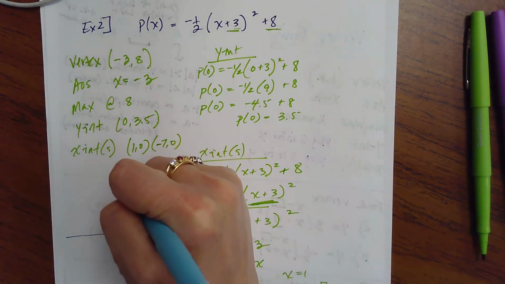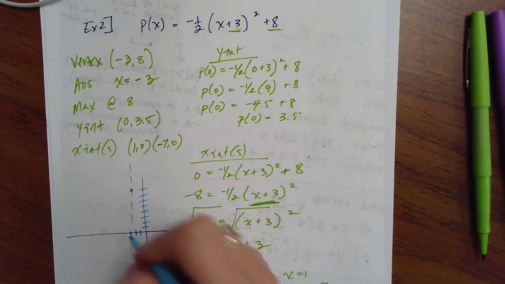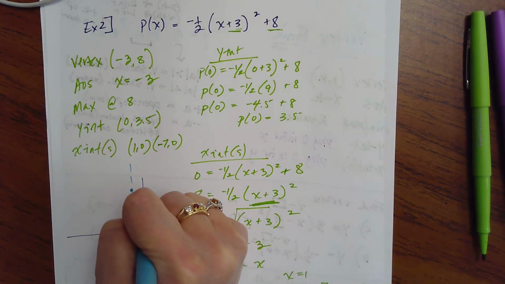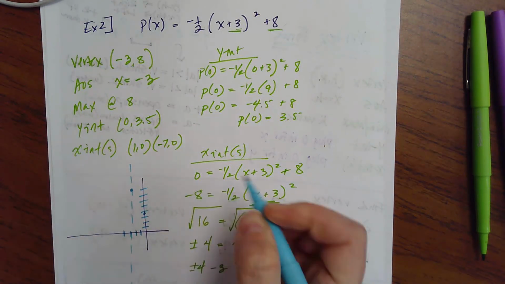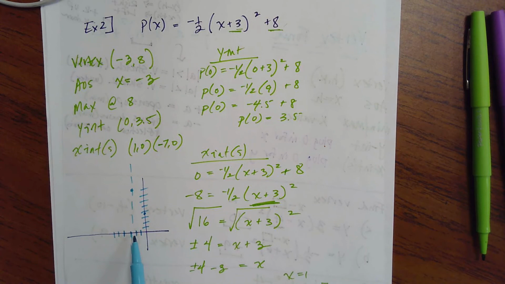Axis of symmetry is at -3. Our max is at 8. Okay, 0 and 3.5 is about right here. And again, I'm going to reflect that over. How I reflect it is, if you look at it, it has to be equal on both sides.